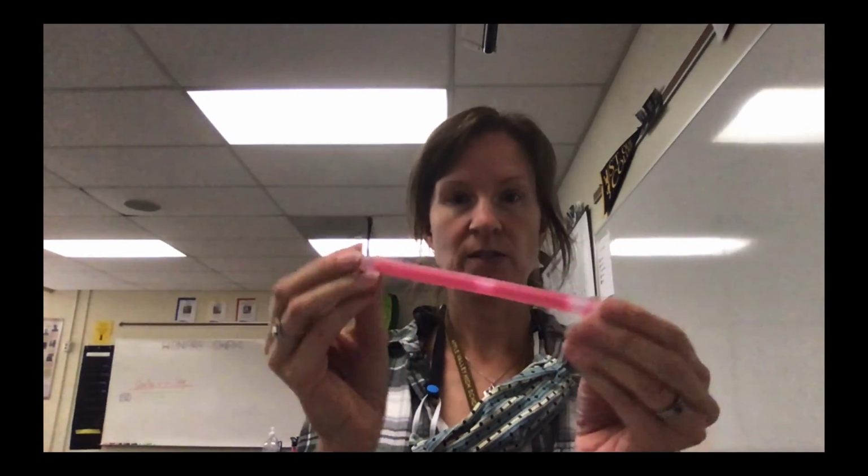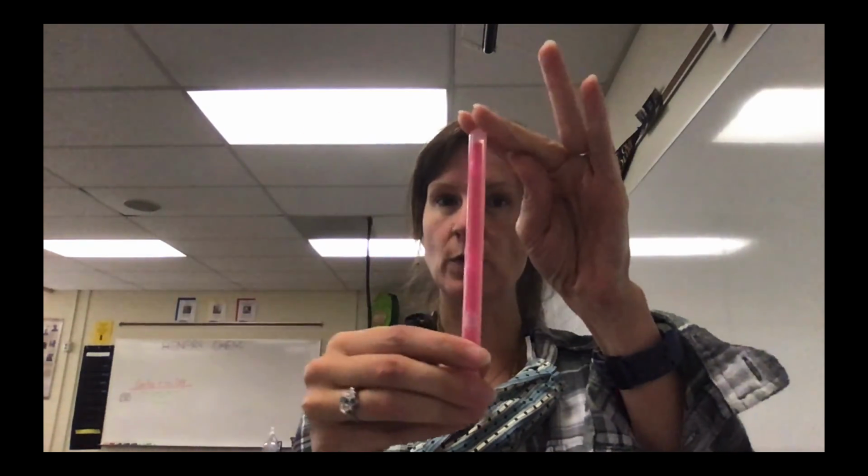The last demo I'm going to do is glow stick. So an observation of a glow stick before. After you break the glow stick, it looks like this. So based on what you see, chemical or physical.